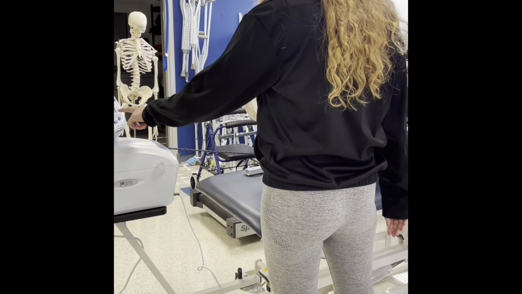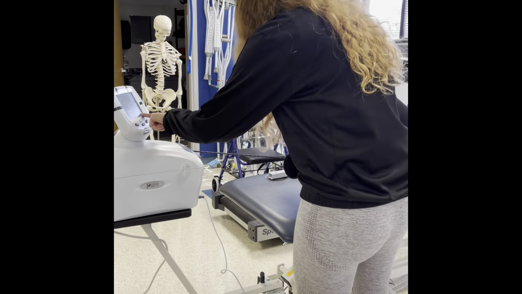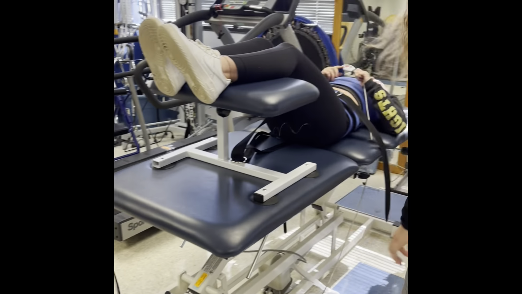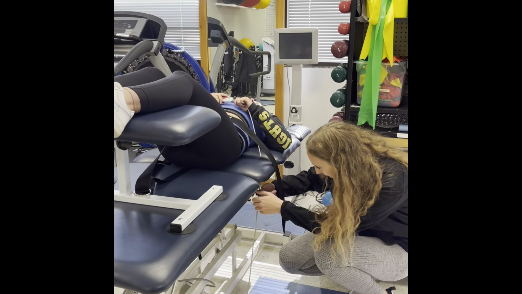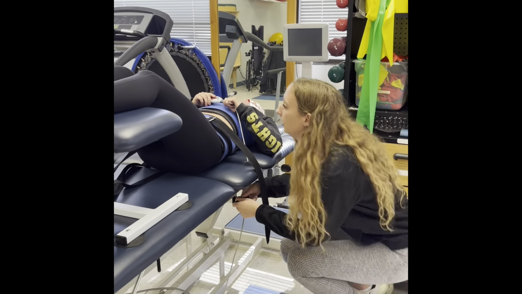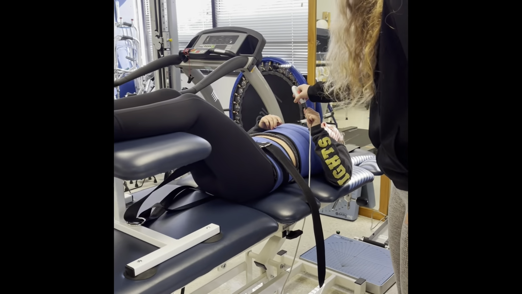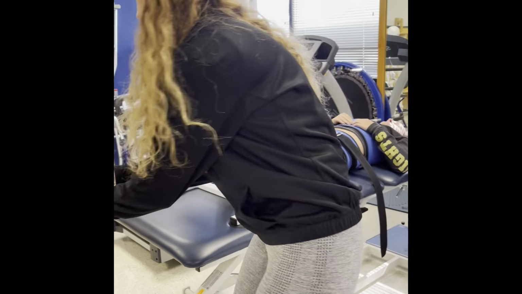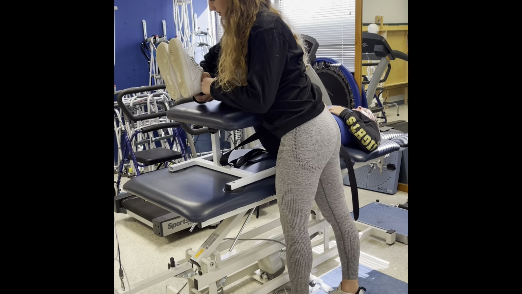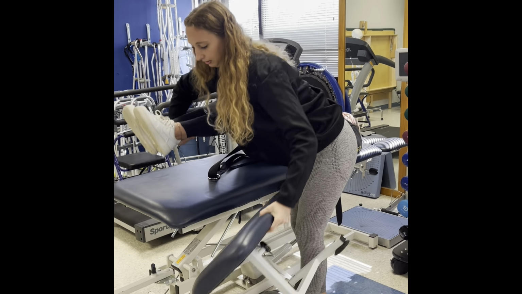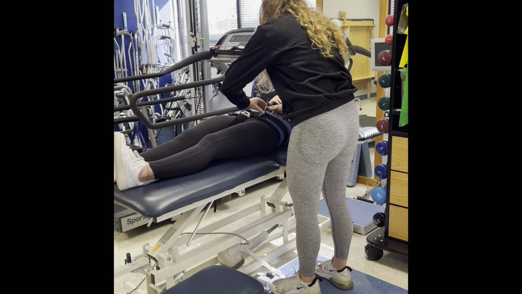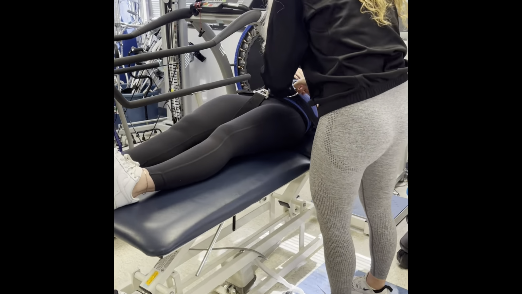Perfect. The first thing you're going to do is release the rope, just like that. Then you're going to make sure to lock the table again so that the patient doesn't move around. Just like that. Then you can take the call switch back. I'll have you lift your legs up, like that. You can come over here if you can't see.